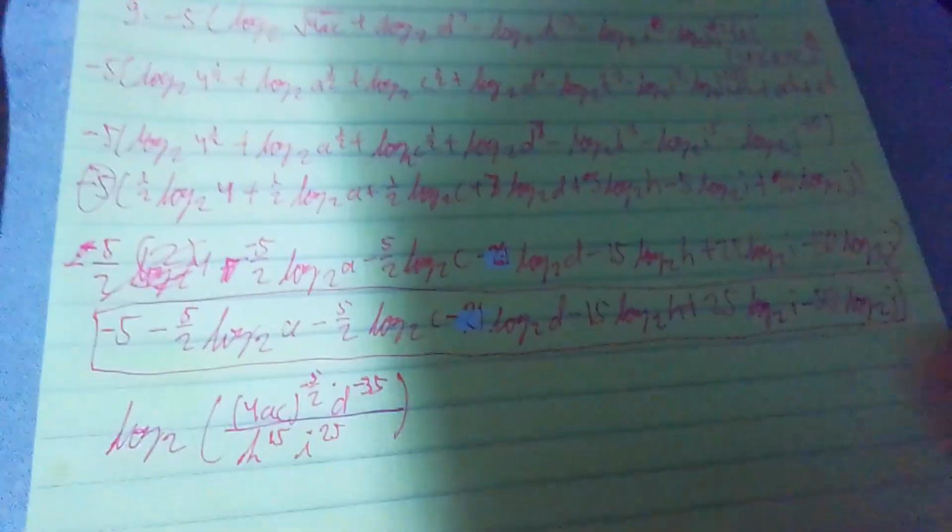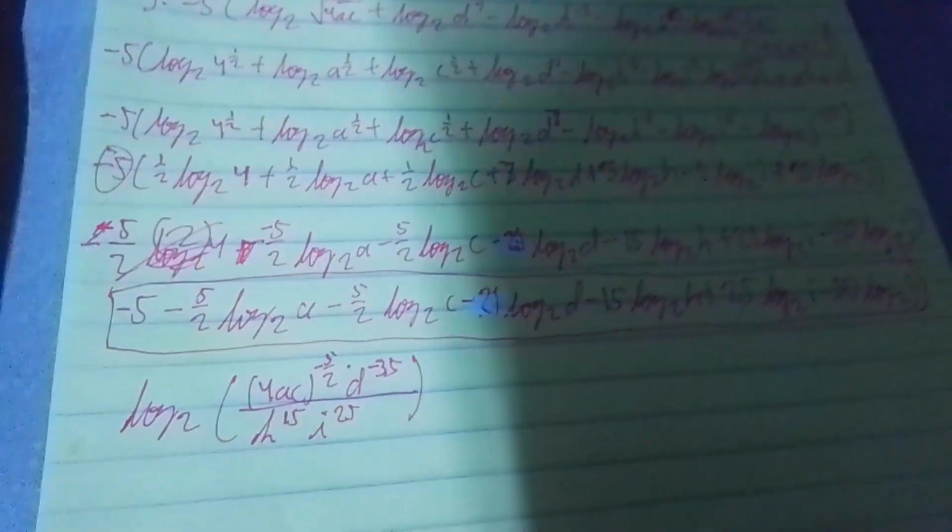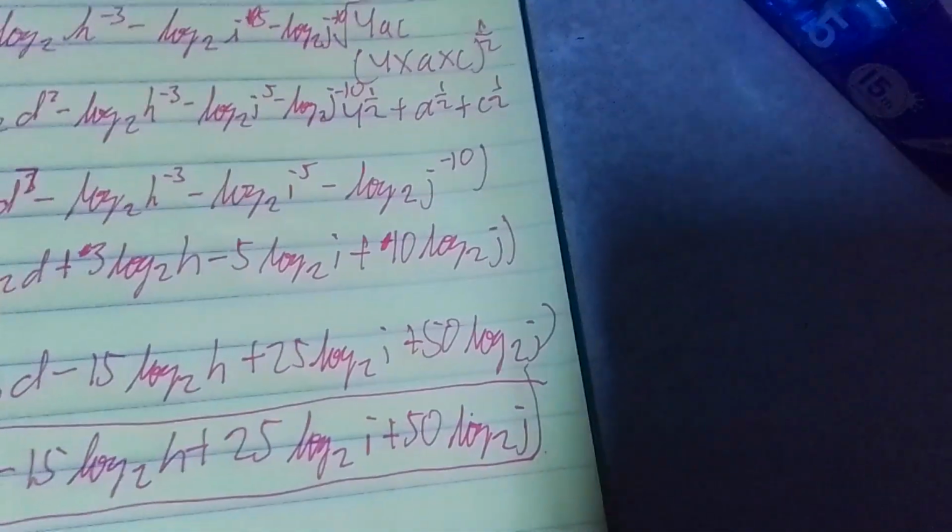Log base 2 of 4AC raised to the negative 1 half, that becomes 5 halves. And then remember, D raised to the negative 35. Then divide by, 5 raised to the negative 3, that's H raised to the 15th power.